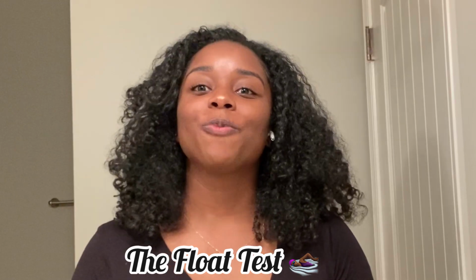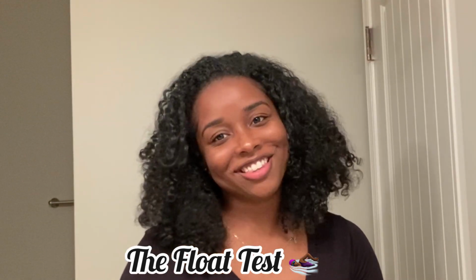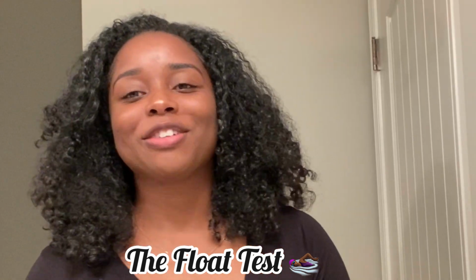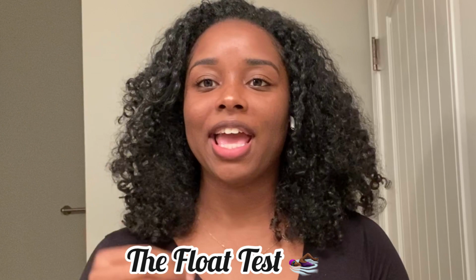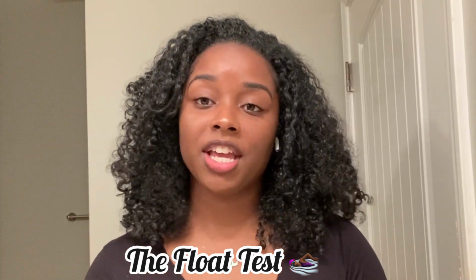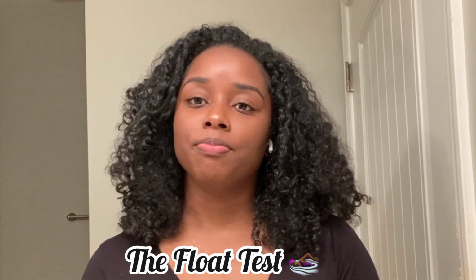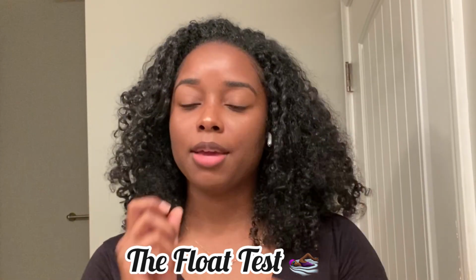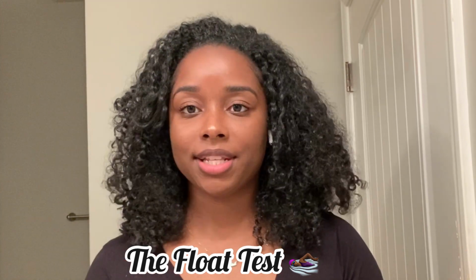So what we're gonna do today is the float test. So I'm gonna go over the float test in depth because we're gonna do it together. So what you're gonna do is actually take some of your hair. Now, I've heard of some people actually taking strands out of their brush and putting it in water to see if it floats or to see if it sinks. But you can also take pieces from your actual hair and then place it in some water and see if it floats or sinks within a certain amount of time.